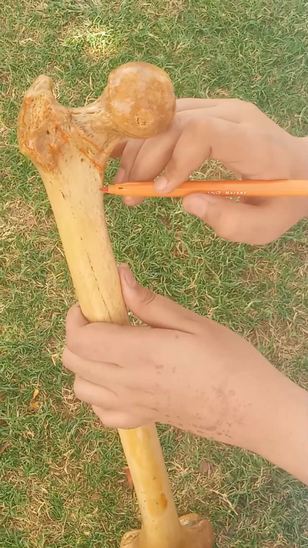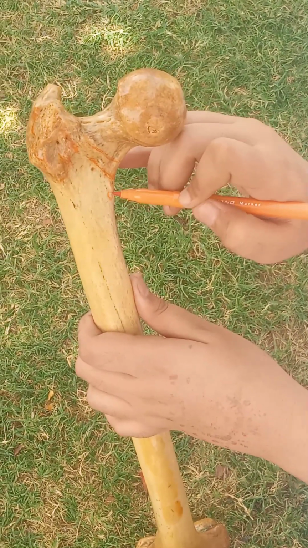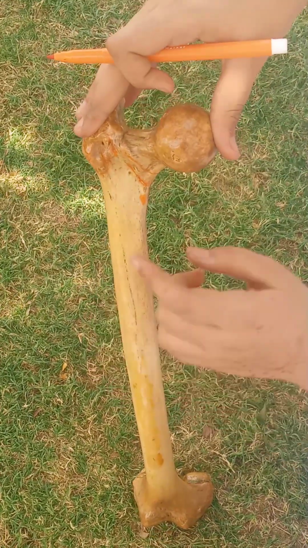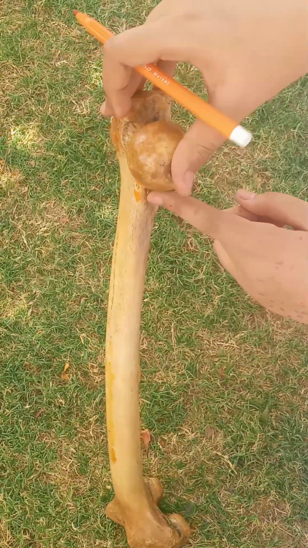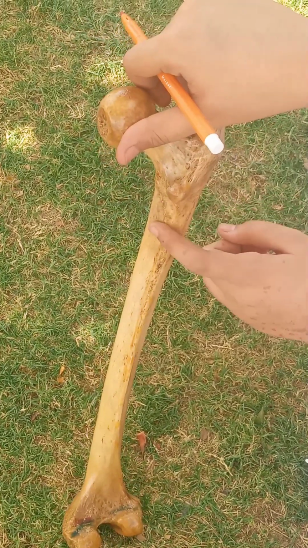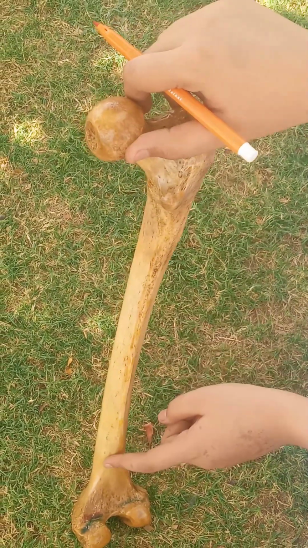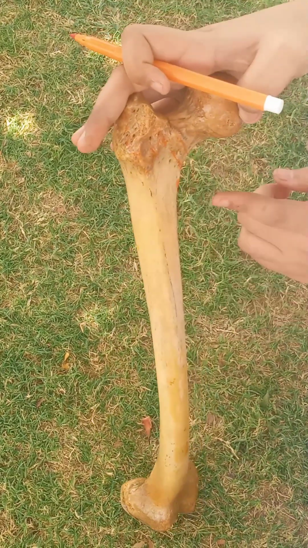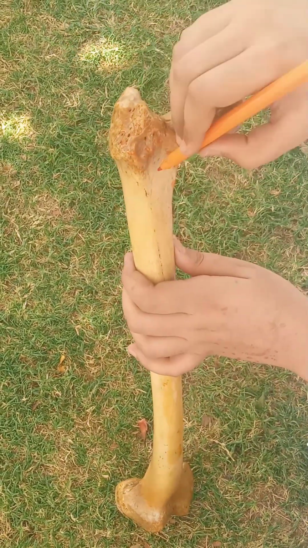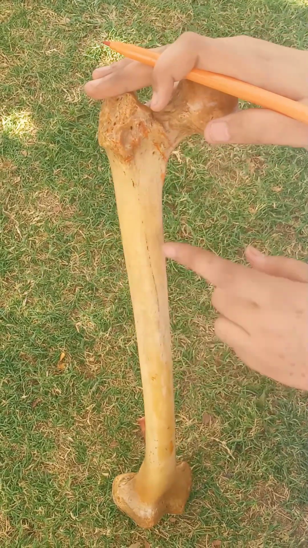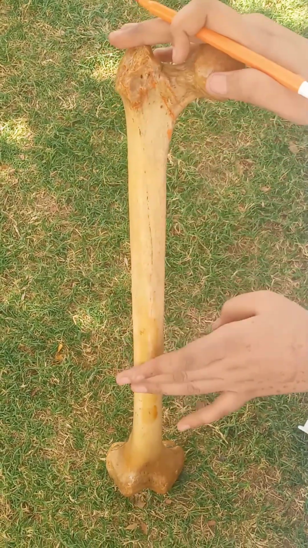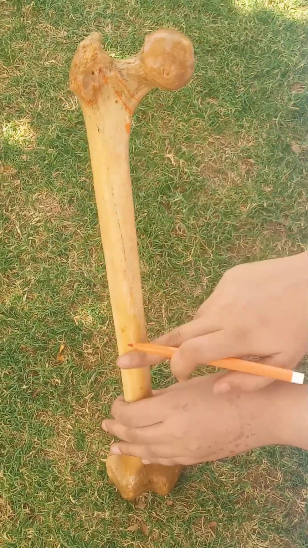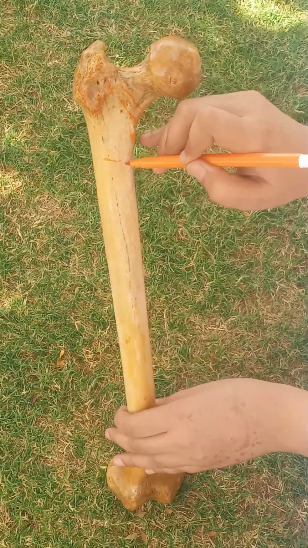Similarly, on the lesser trochanter there is the origin of vastus medialis muscle, which, like the lateralis muscle, goes backward to the medial lip of linea aspera. Vastus lateralis, vastus medialis, while vastus intermedius comes on the shaft on the anterior aspect of the femur. Vastus intermedius, I can show you.